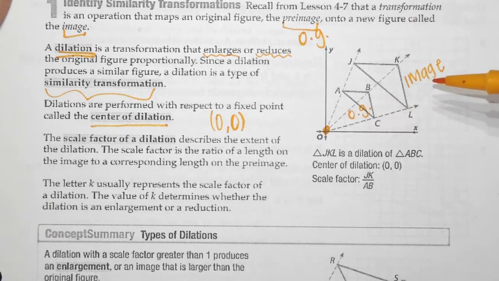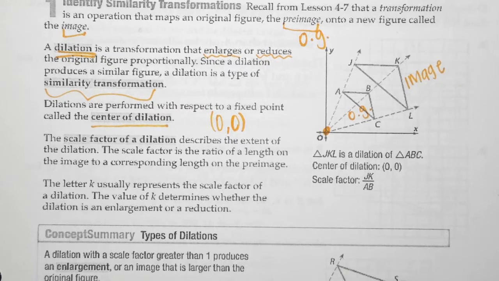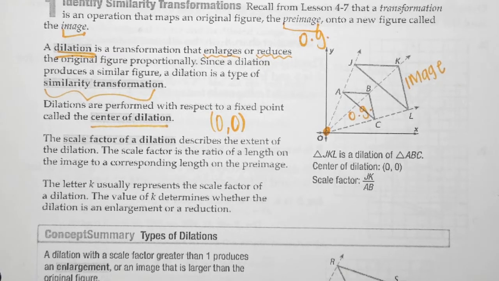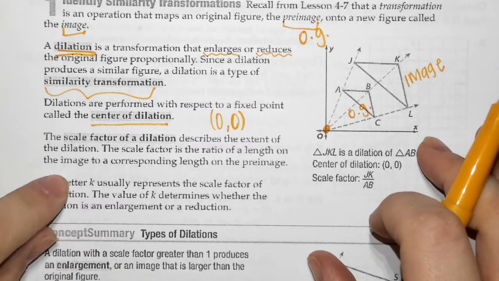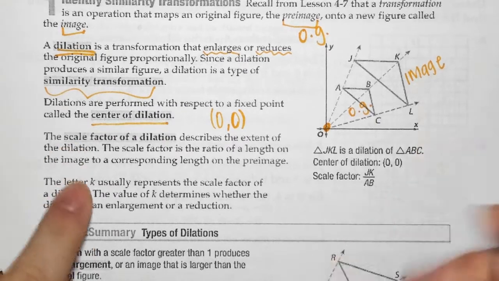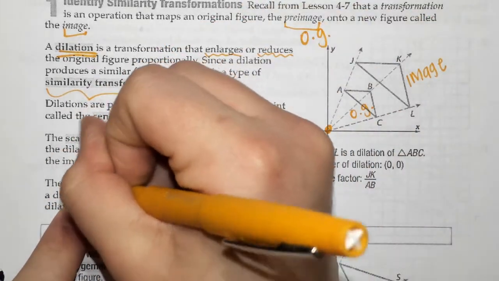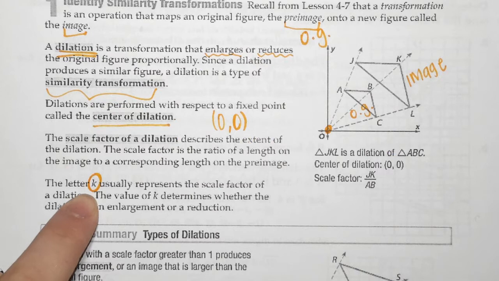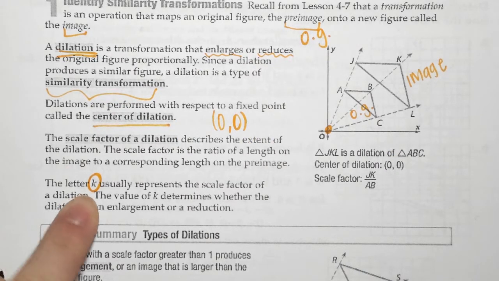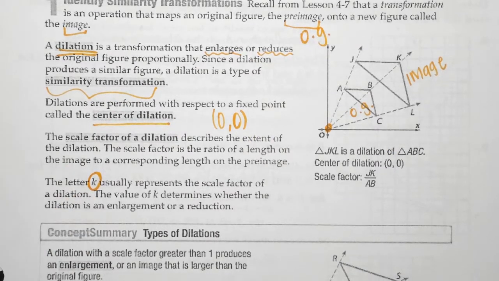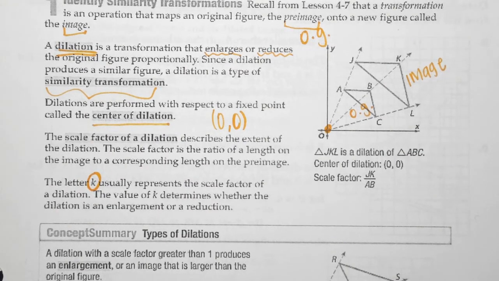Okay? So we're going to use a scale factor to determine if these dilations are similar. A scale factor is now going to be recognized with the letter K. K. Just like the famous mathematicians use M for what? M for slope. Slope.